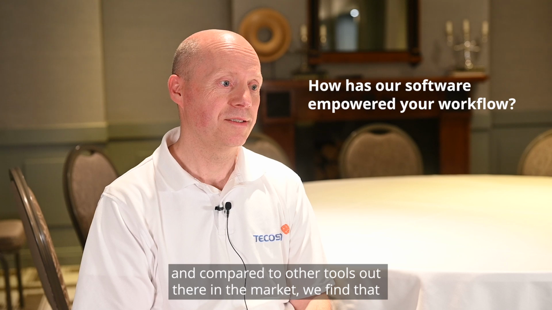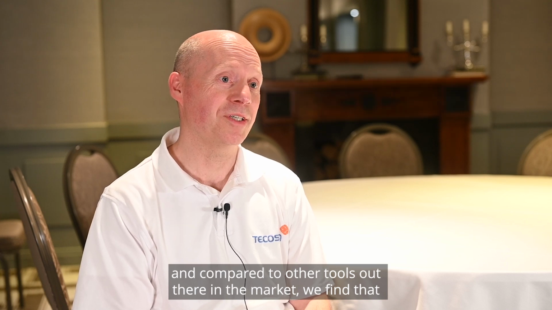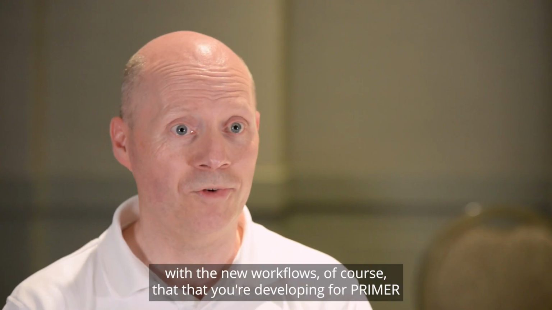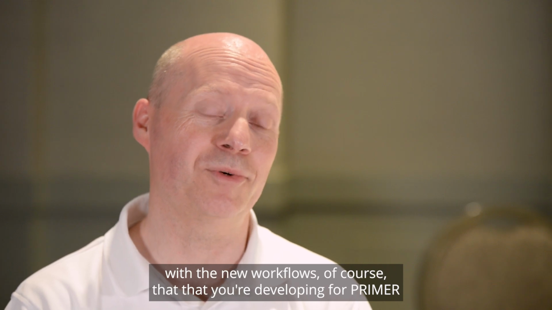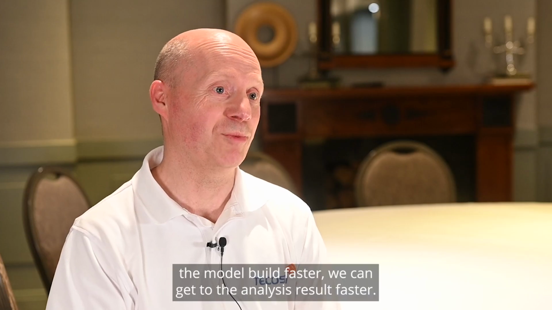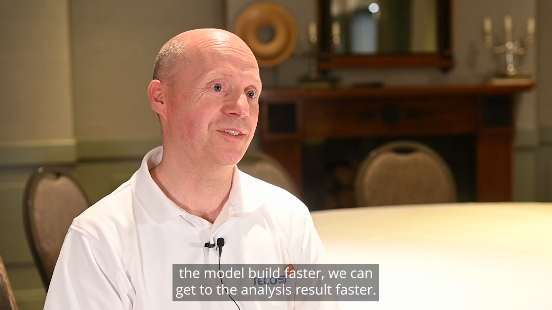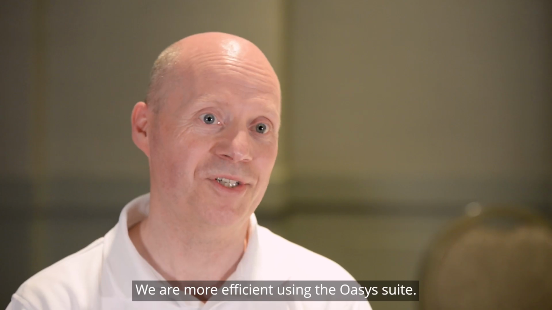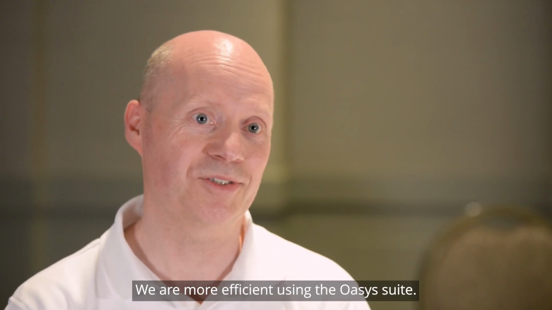Compared to other tools out there in the market, we find that using PRIMER and D3PLOT allows us to be as efficient as we possibly can. With the new workflows, of course, that you're developing for PRIMER, we can get to the model build faster. We can get to the analysis result faster. We are more efficient using the Oasys suite.